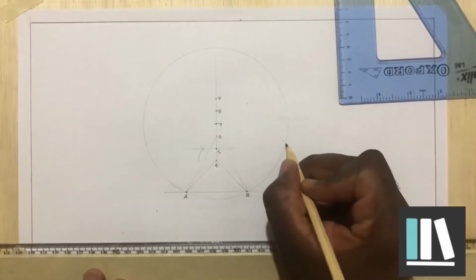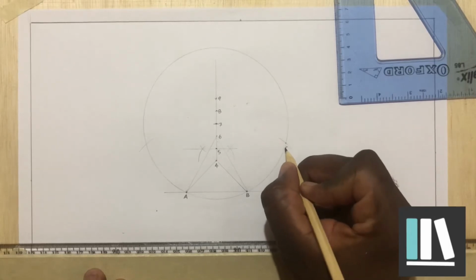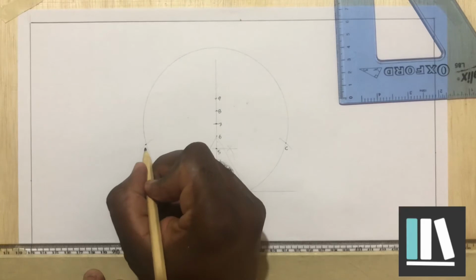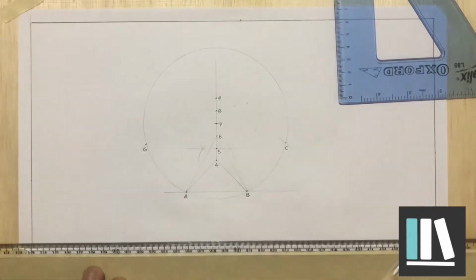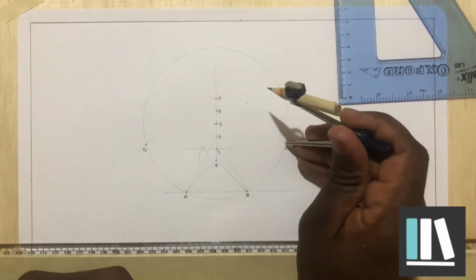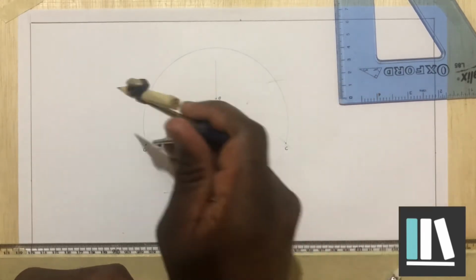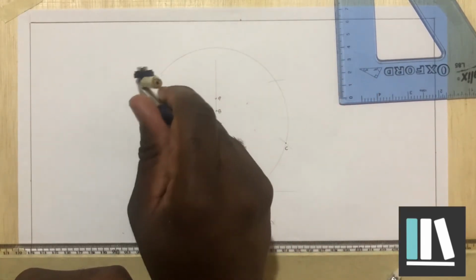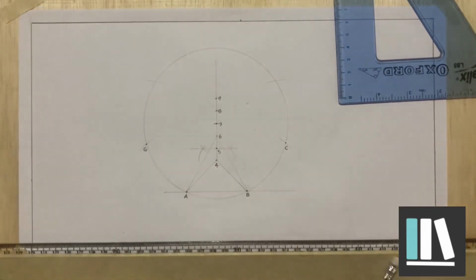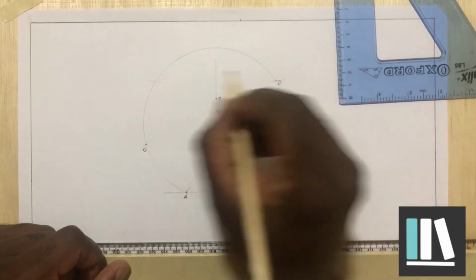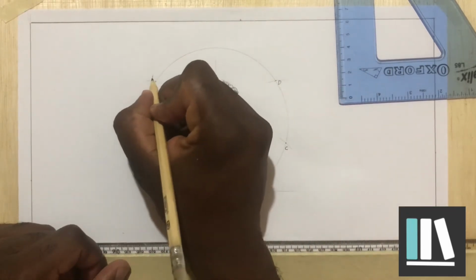So this is point C, D, E, F, G. So this is point G. Then from C, I'm going to swing an arc, cutting the circle. From G, I'm going to do the same thing. So this is point D. Then this is point F.